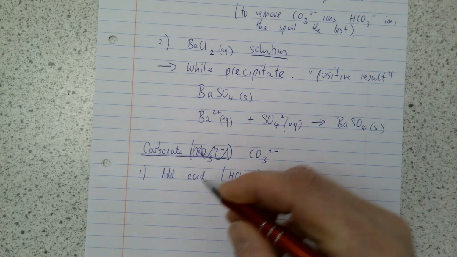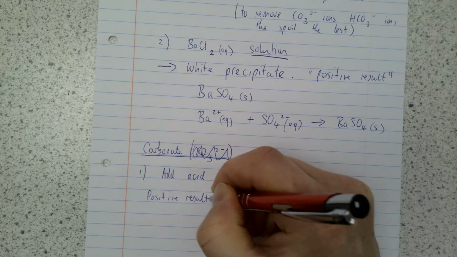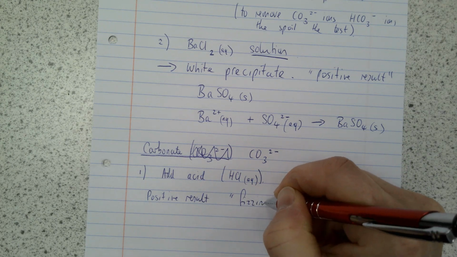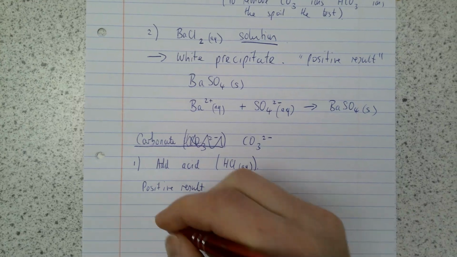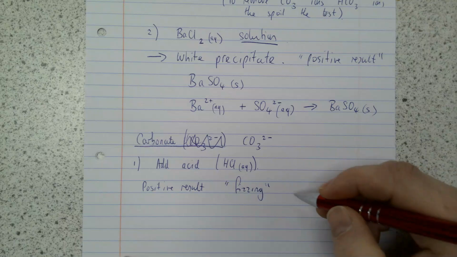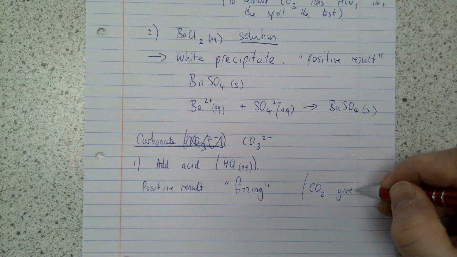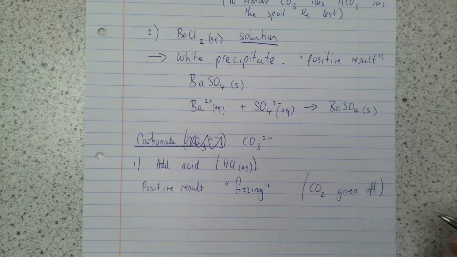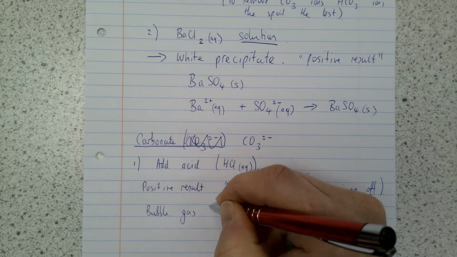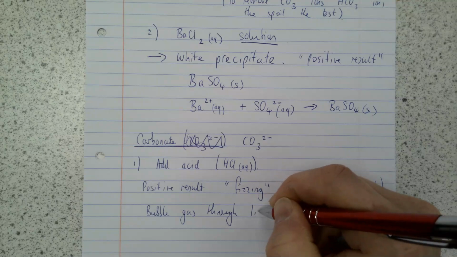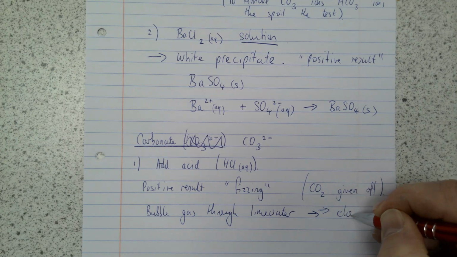And then what you will see, the positive result, is fizzing or bubbling or effervescence, if you feel like being fancy. But if you want to be sure that that gas is carbon dioxide, you can't see that it's carbon dioxide. We know that it's carbon dioxide given off. To prove that it's carbon dioxide given off, you can bubble the gas through limewater, of course, as we did a couple of lessons ago, which would go cloudy.